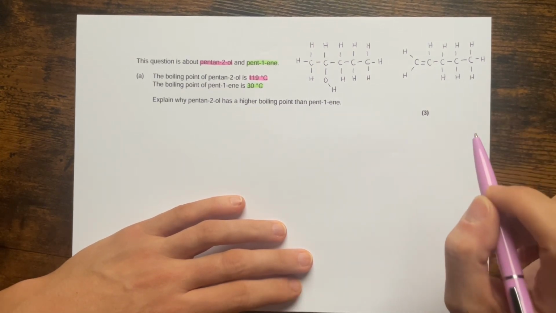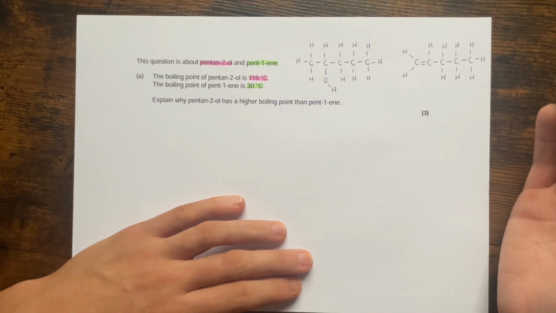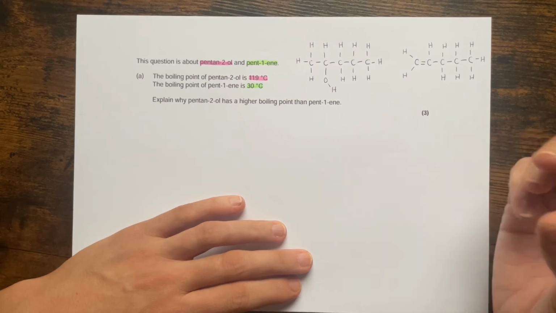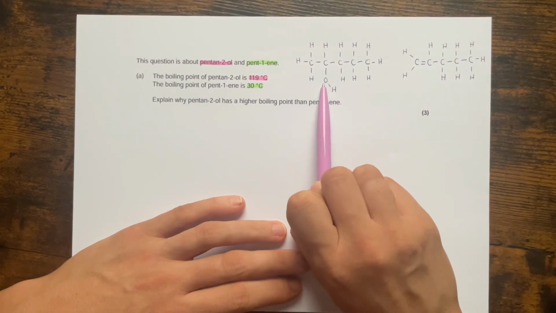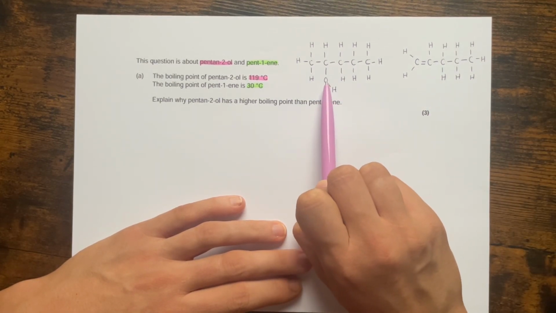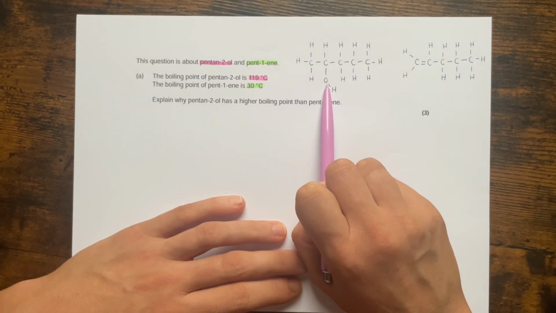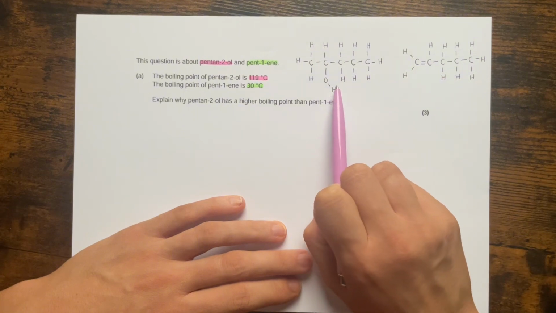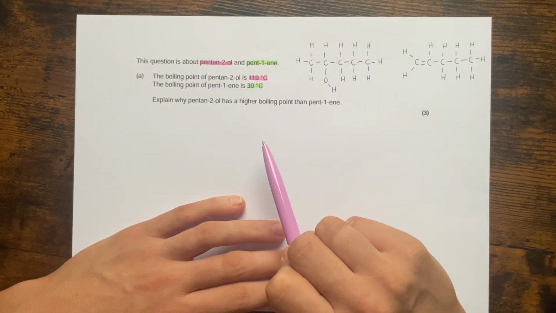Because hydrogen bonding is a very extreme case of permanent dipole-dipole forces, where the bond is so incredibly polar because we have one of the three most electronegative atoms, which are oxygen, fluorine and nitrogen, bonded to a hydrogen. And we have one of those in our pentan-2-ol.